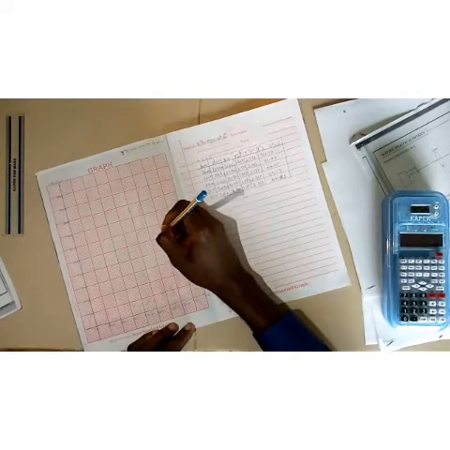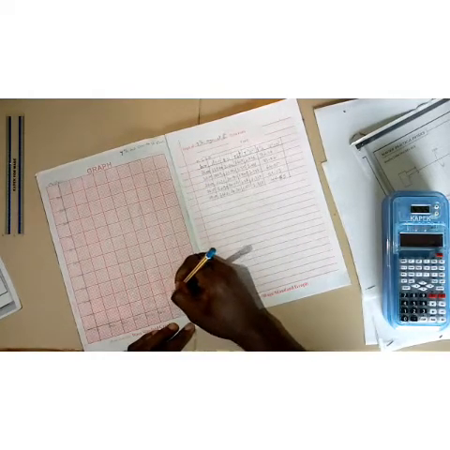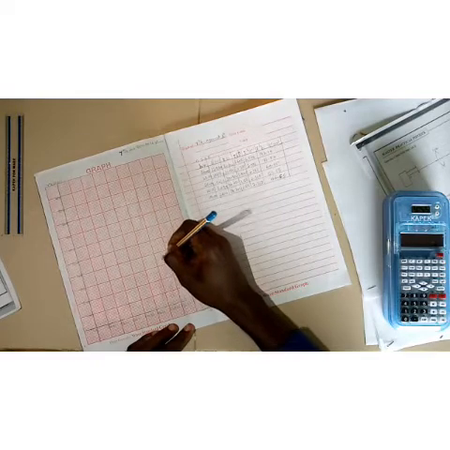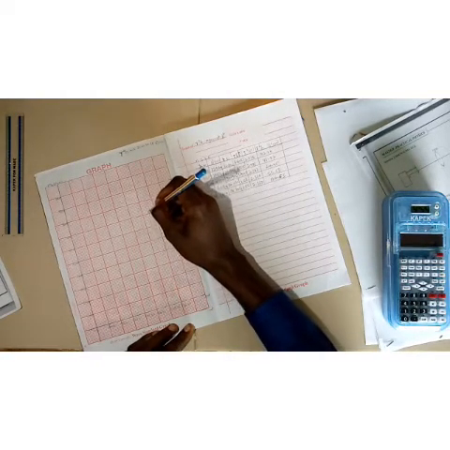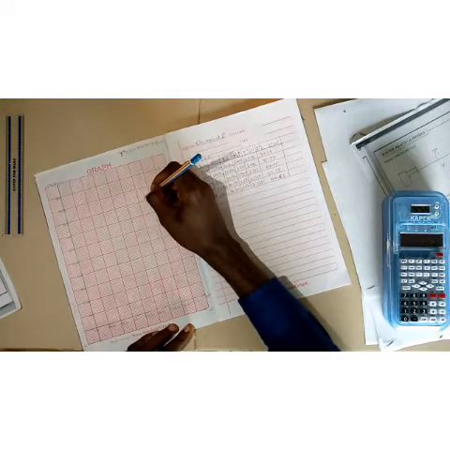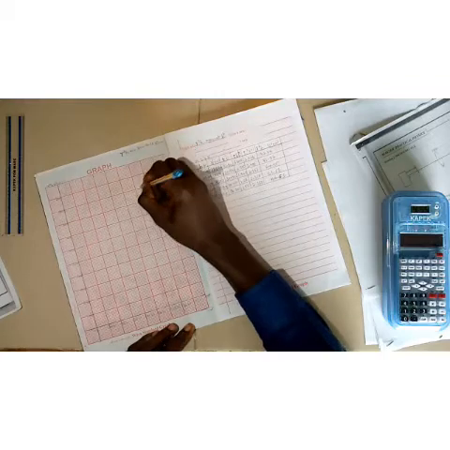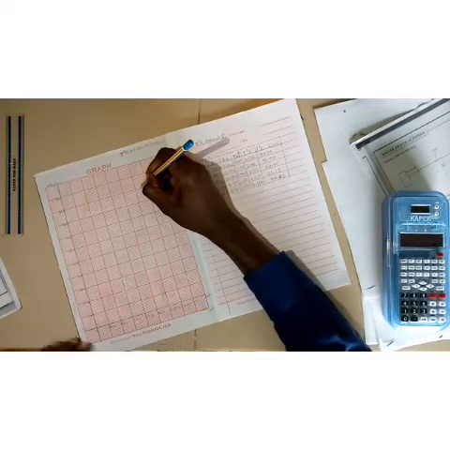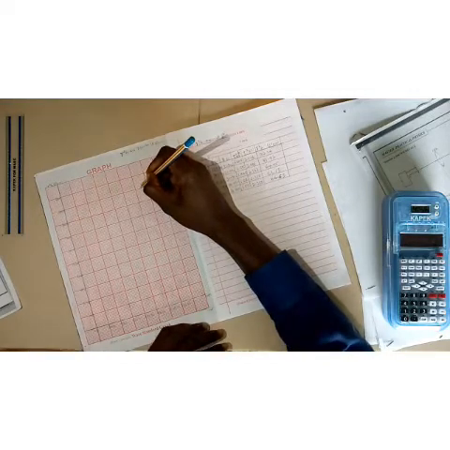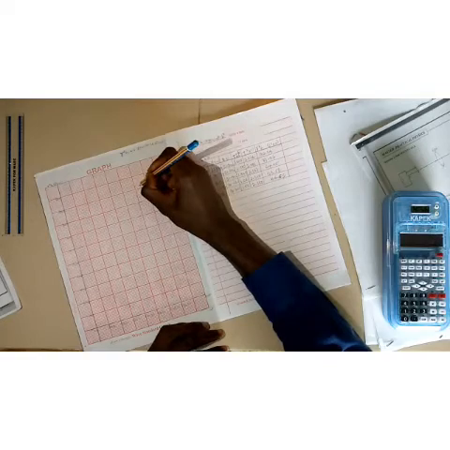So if I trace that up, starting from here, this is 80, 90, so I'm going to 92, that will be 90, this is 91, 92, so 93, I can let it fall here, around this region.